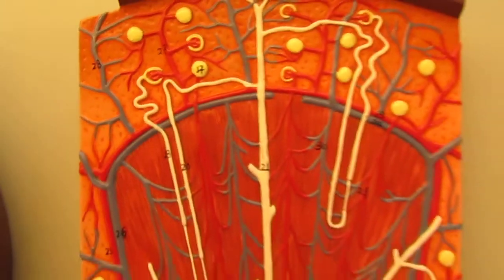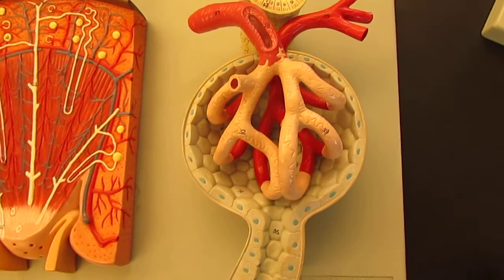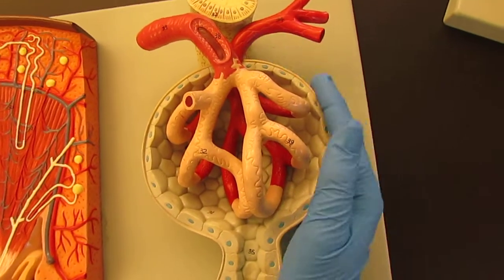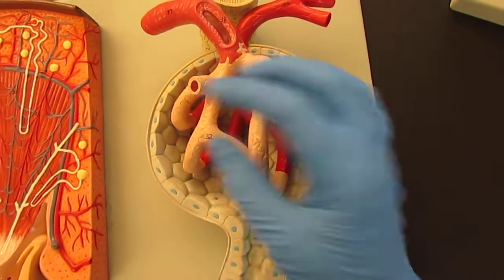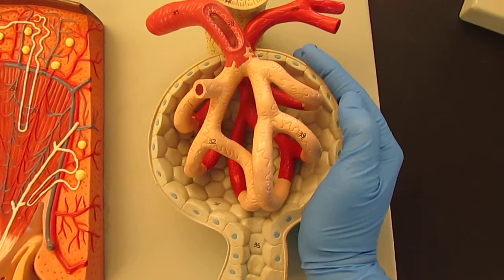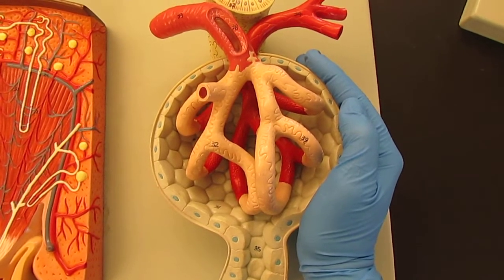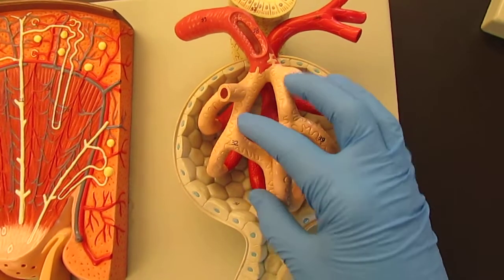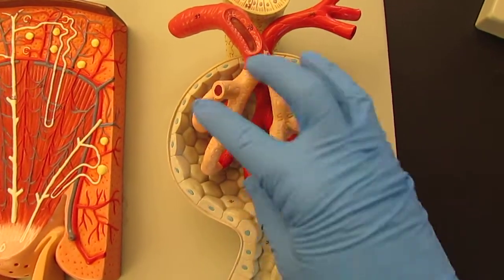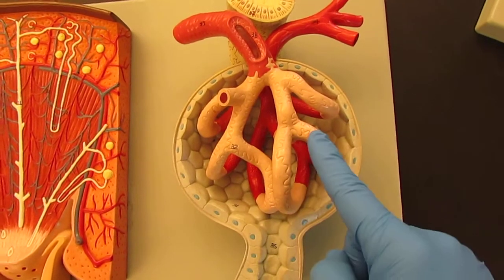And so the last piece of this model is this right here. This is representing one of those little yellow spheres. That is what this part is right here. All right, so this shell around the blood vessels is called the glomerular capsule or Bowman's capsule. Either one is okay. If we look inside that shell, we can see the blood vessels. So this is where filtration is actually taking place. This specialized capillary bed is called the glomerulus.